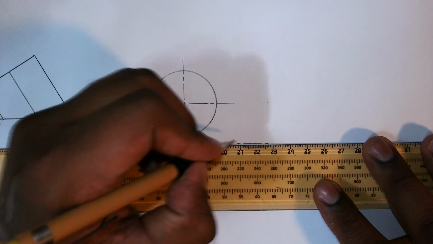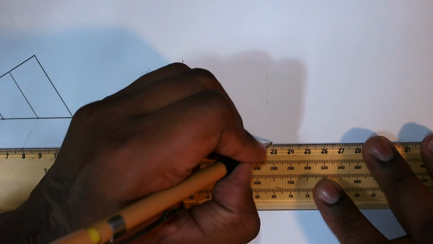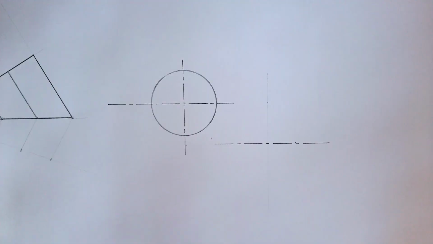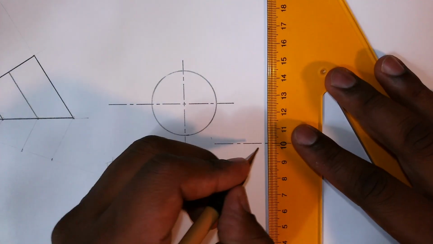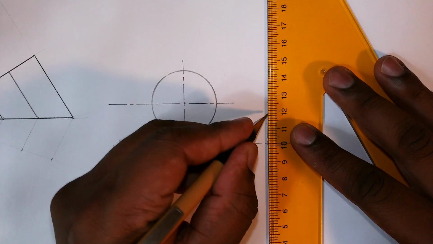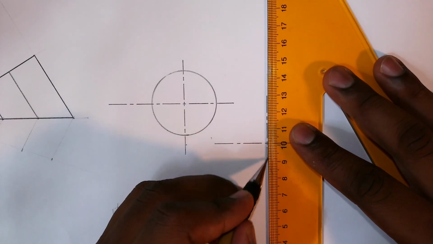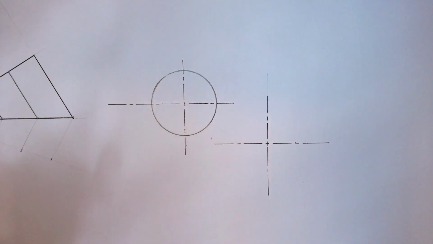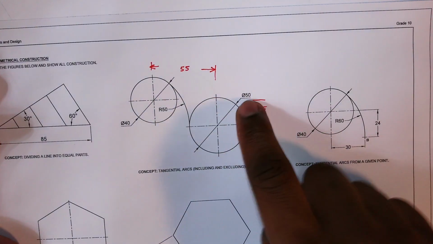Long dash, short, long, short, long. Then draw the vertical one, long, short, long, short, long. Now I can draw in the circle. The diameter is 50.